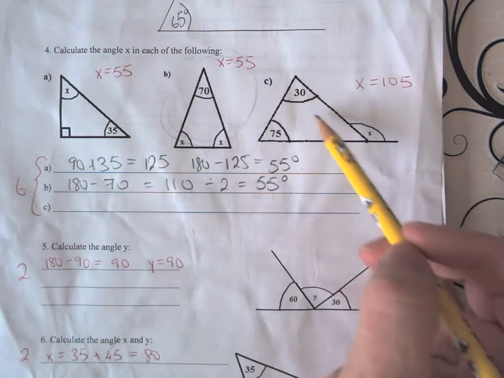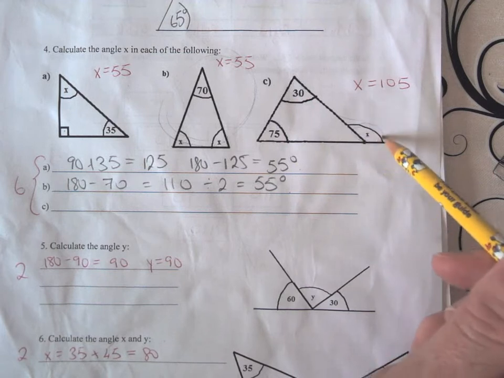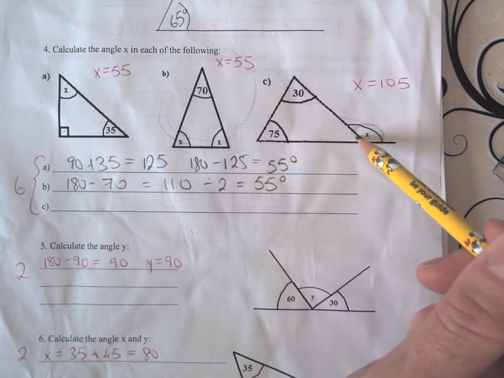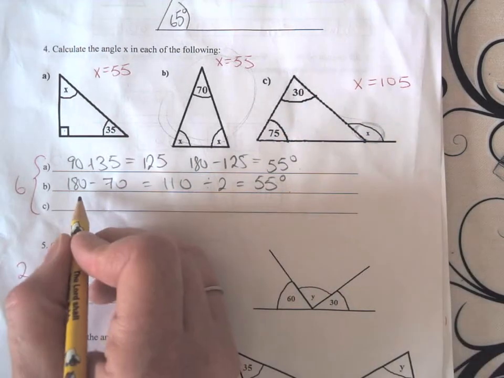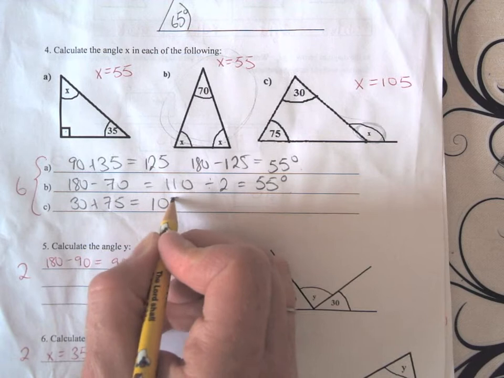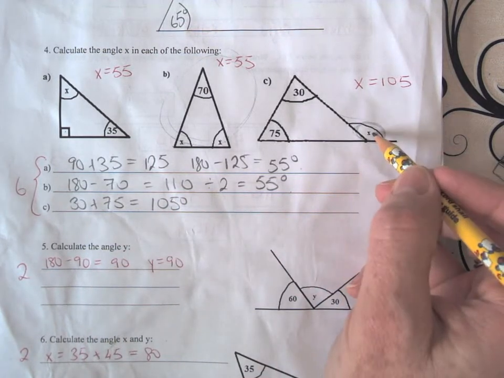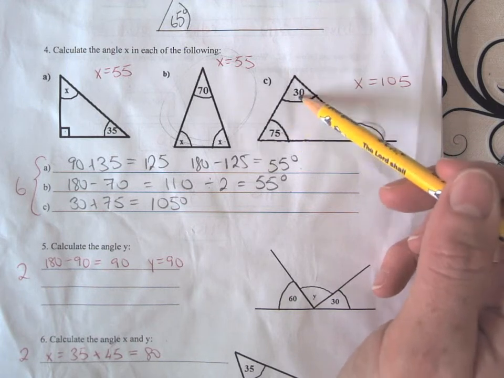Okay, and C, again, 30 and 75. This is the triangle where the external angle is equal to the 2 internal angles added together. So 30 plus 75 gives you 105, and that's x, because the external angle is equal to the internal opposite angles, so it's these two angles added together.